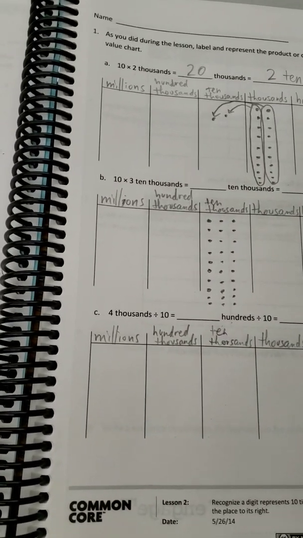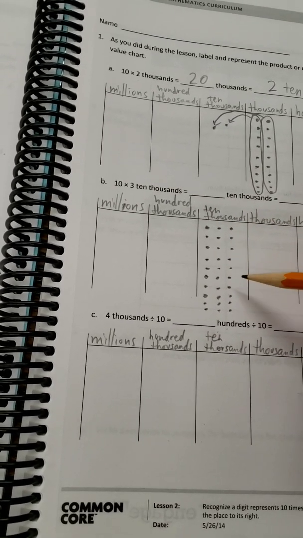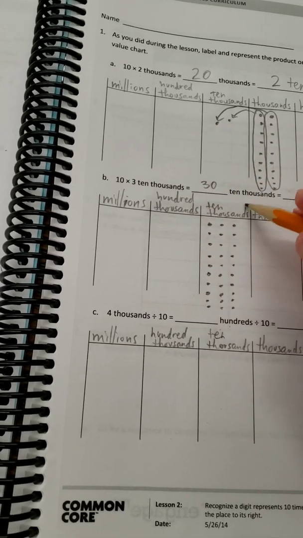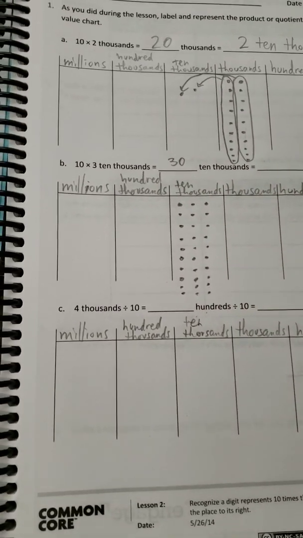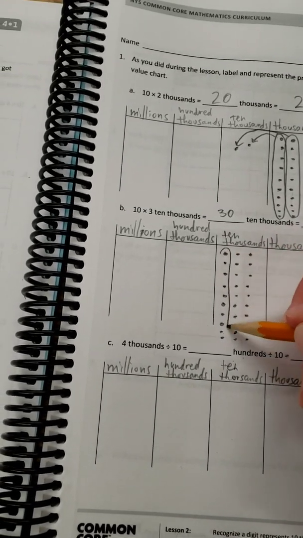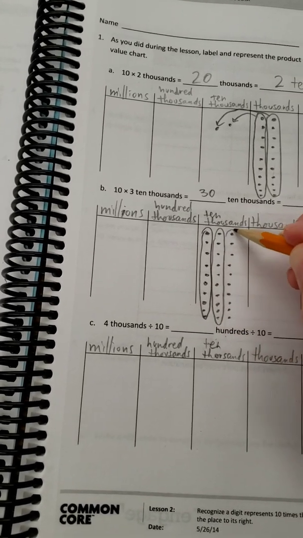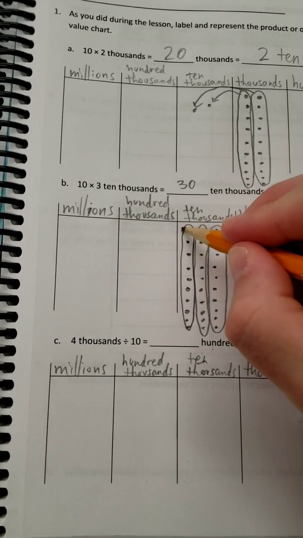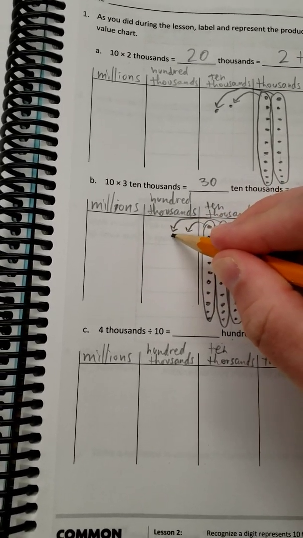Now I'm multiplying and I have 10. I have much more than 10 actually. If we count, we should have 30 now. So we have 30 ten thousandths, 30 in the ten thousandths place. Okay. So we're going to circle these groups of 10, and each of these is going to move over and make 100,000.